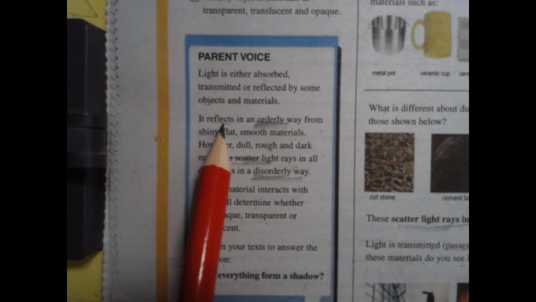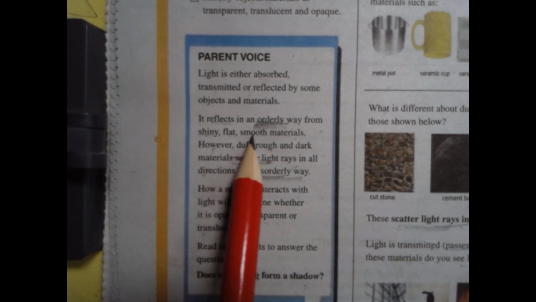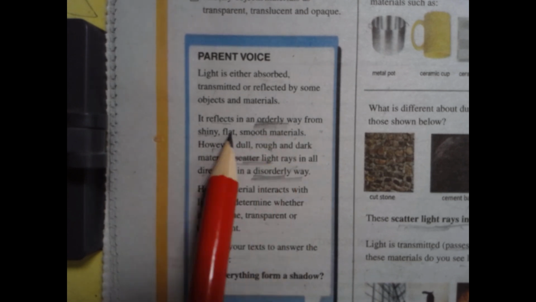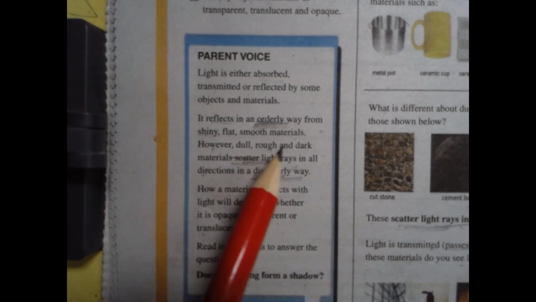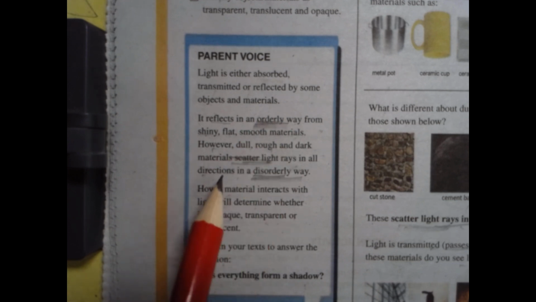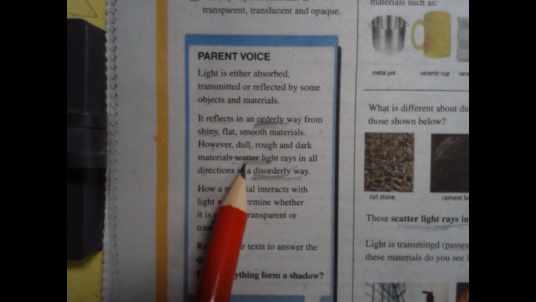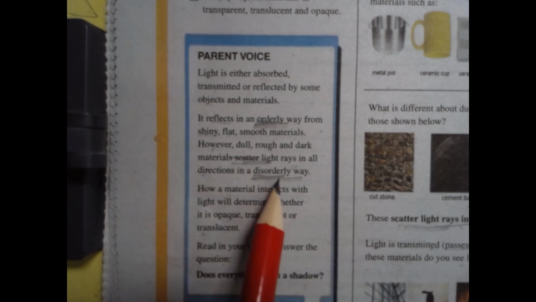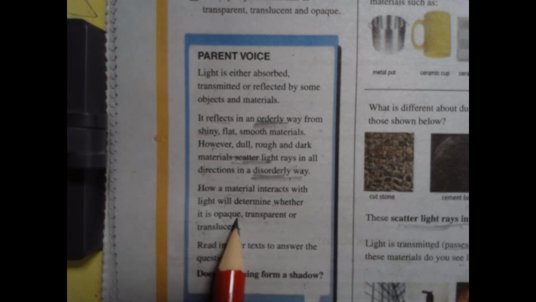It reflects in an orderly way from shiny, flat, smooth materials. However, dull, rough, and dark materials scatter light in all directions in a disorderly way. How a material interacts with light will determine whether it is opaque, transparent, or translucent.